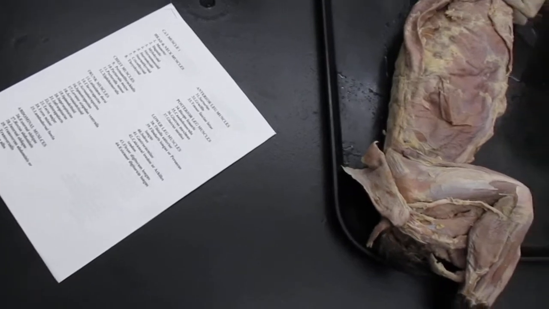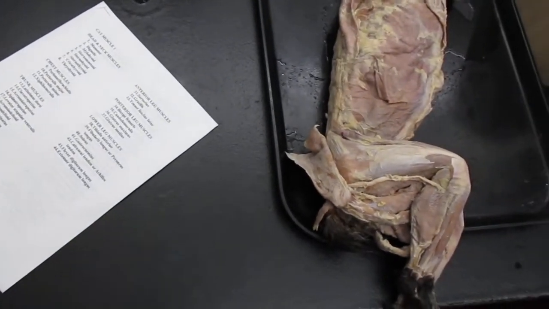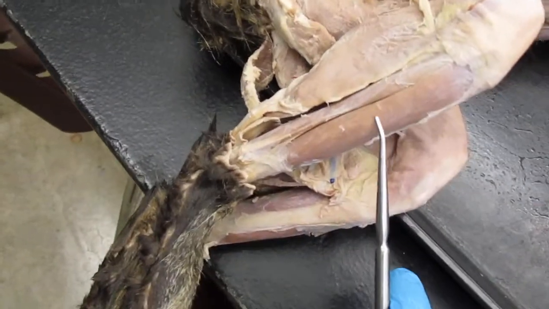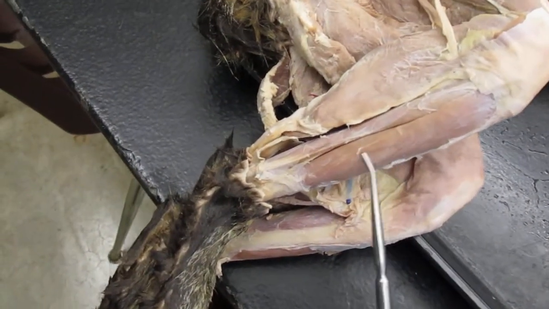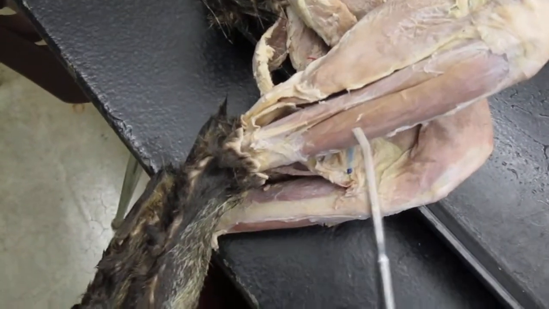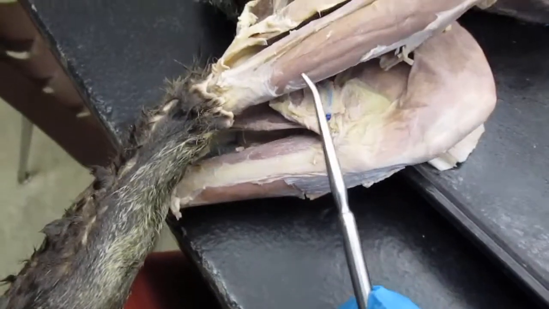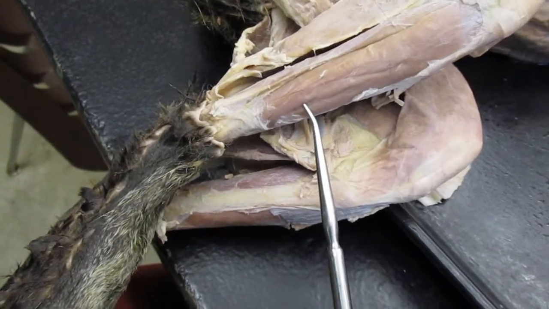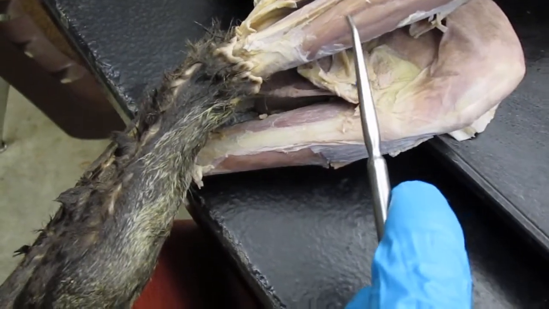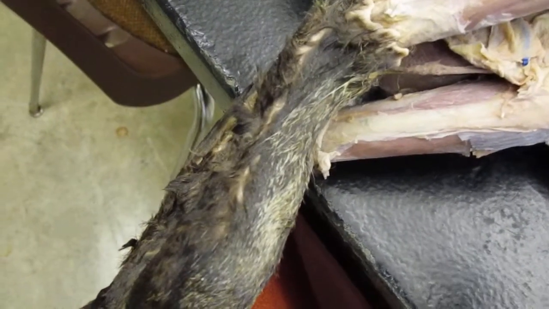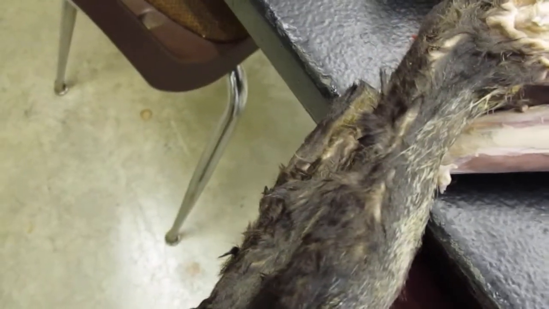continue with the lower leg muscles. These are really straightforward. So the first one that we're going to do is the tibialis anterior. Is right here. Tibialis anterior. Next one we see, there we go.